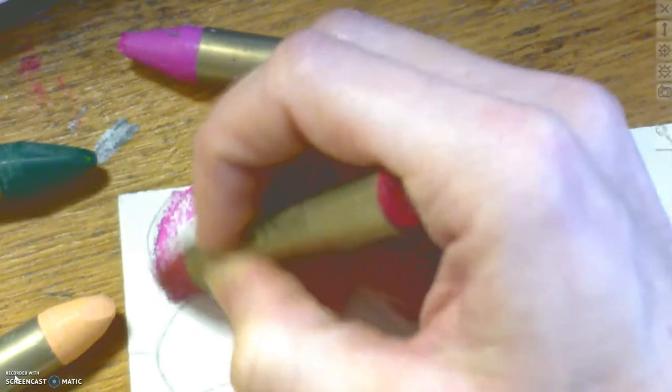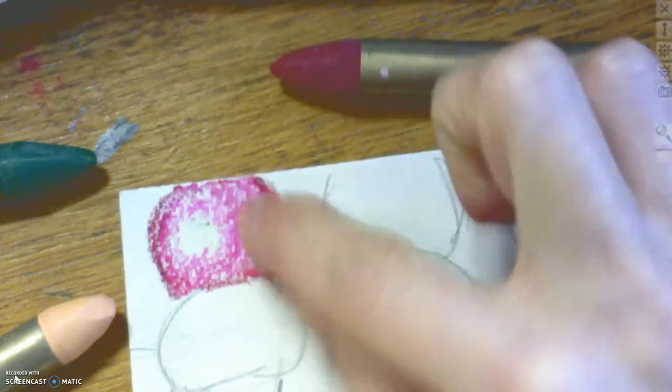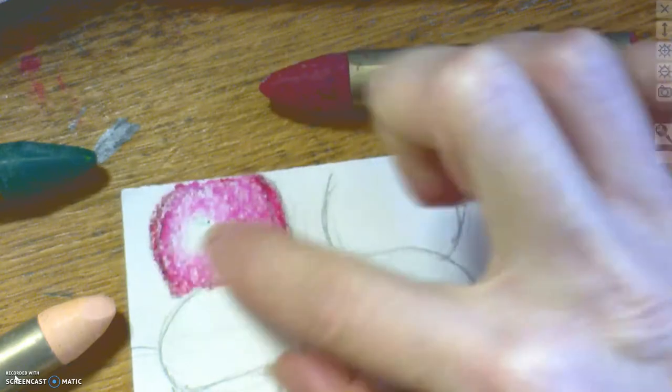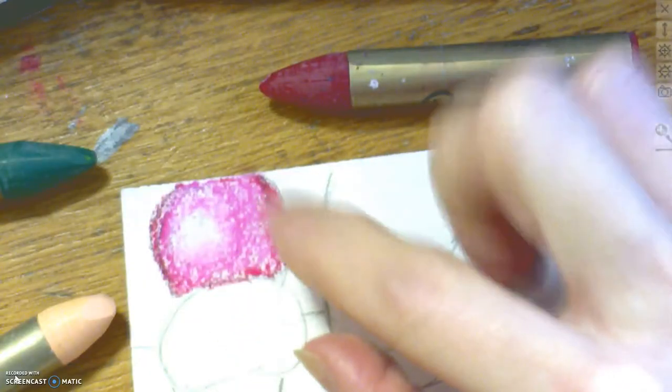And I can kind of overlap the colors too when it's not white. And I can take my finger and I can blend this in a little bit. So I leave that little bit of a highlight right there.